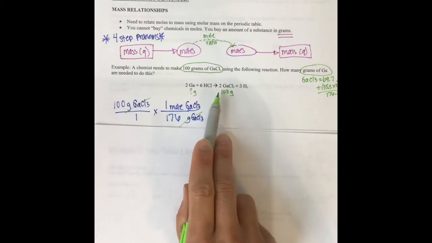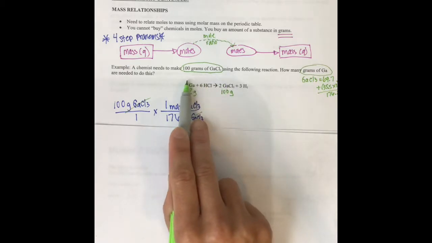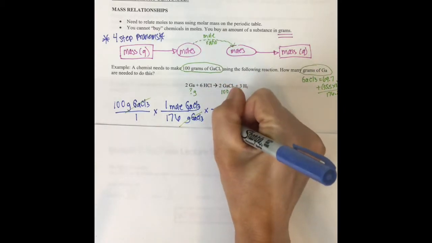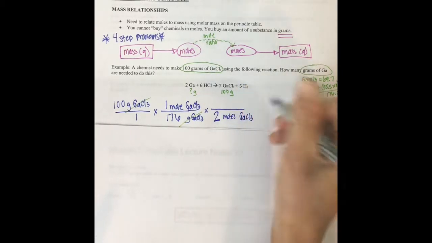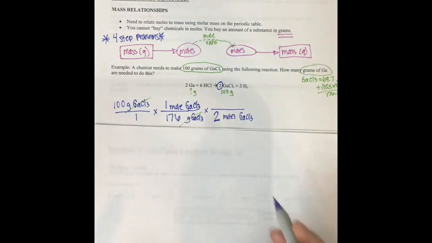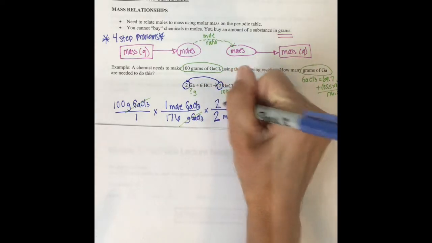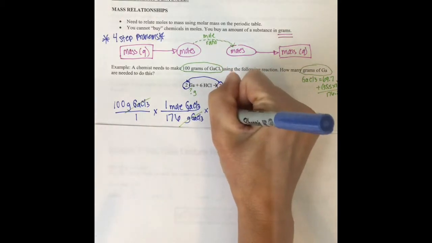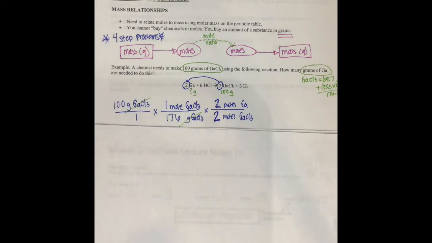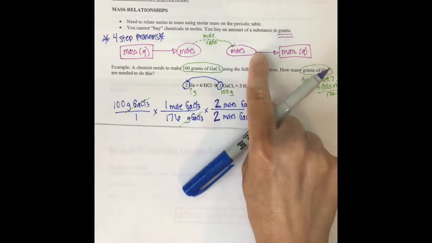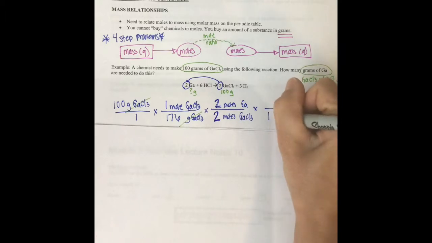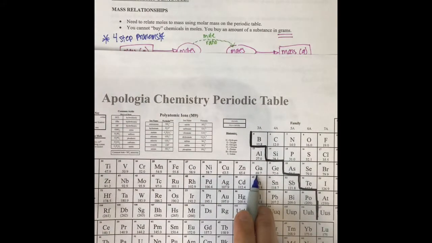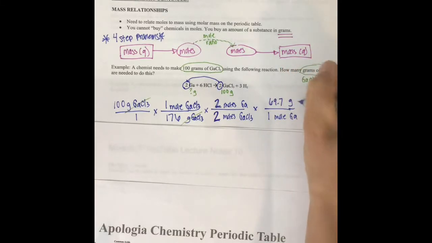We've learned that if I want to switch from moles of one substance to moles of another, that's where I use the mole ratio. For every 2 moles of gallium chloride, using my coefficient, I need 2 moles of gallium. It's a 2-to-2 ratio, using my whole numbers that were out in front. And my last step will always be to switch my moles back to mass. So for every 1 mole of gallium, how much does that weigh in grams? Gallium is 69.7 grams.